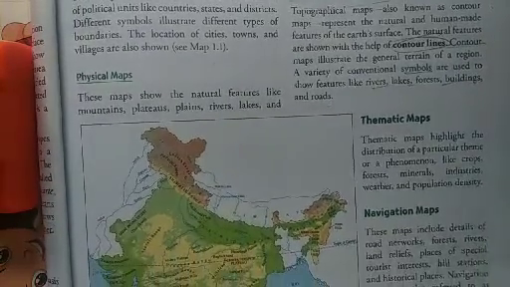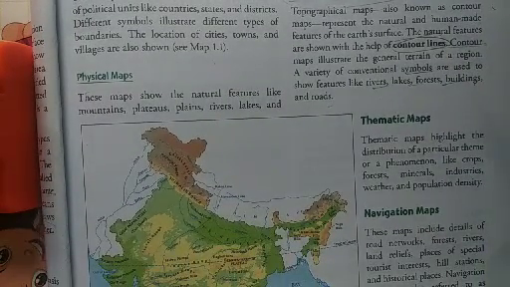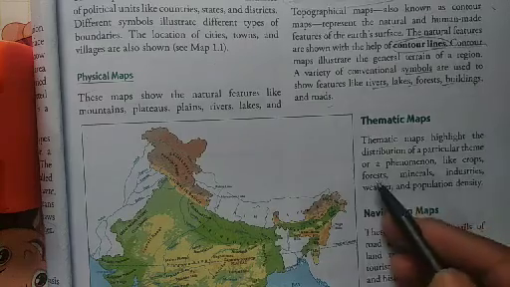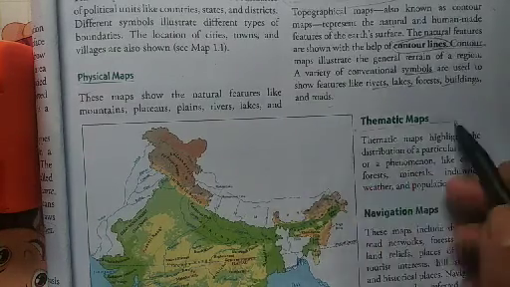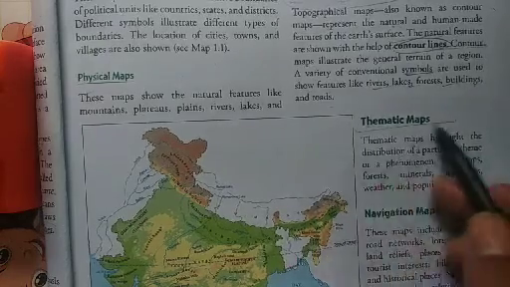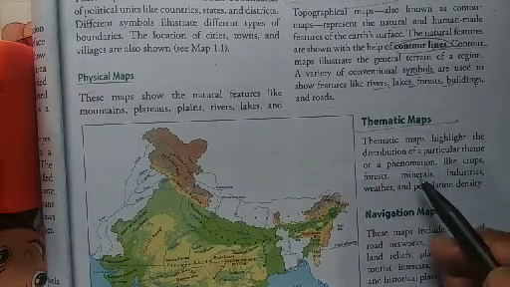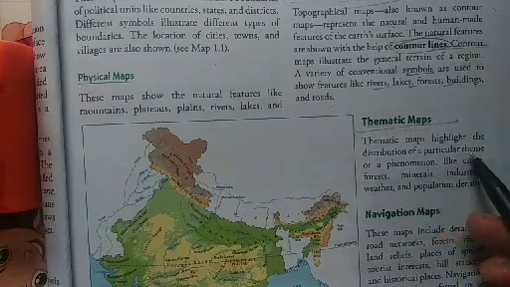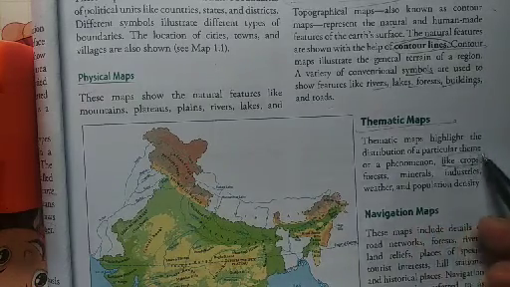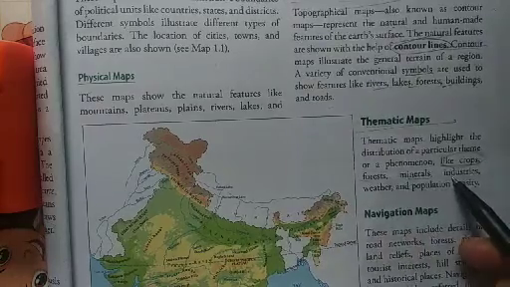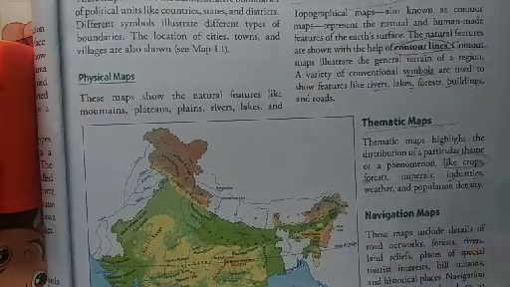Then comes the thematic map. Thematic maps highlight the distribution of a particular theme or phenomenon like crops, forests, minerals, industries, weather, and population density. So thematic maps show different themes. There will be maps that show only the crops, or forests, minerals, industries, or the population densities.